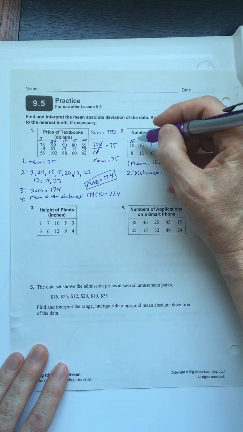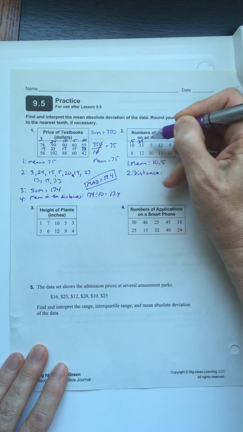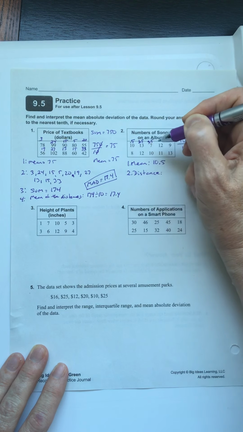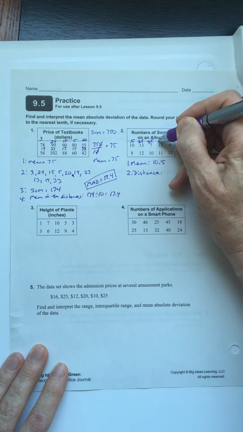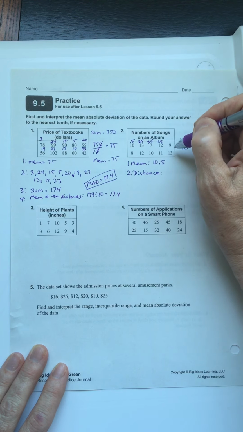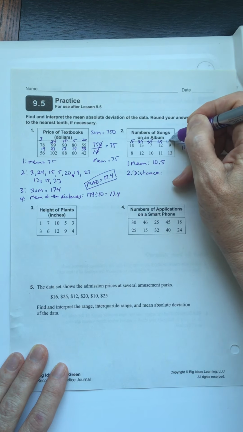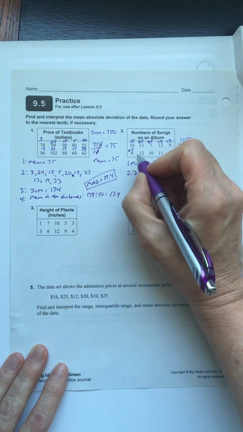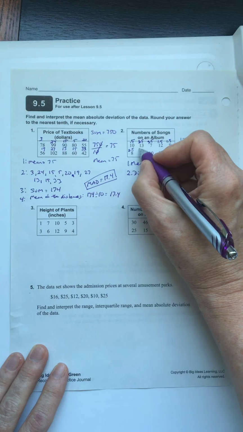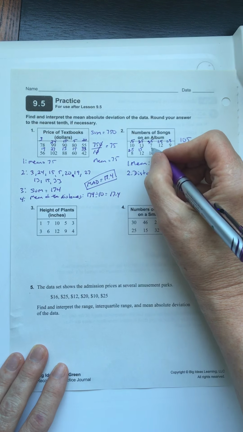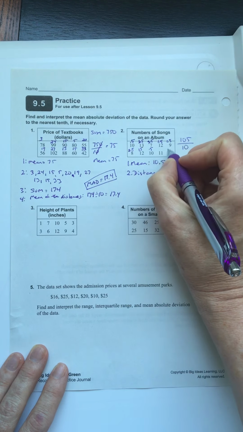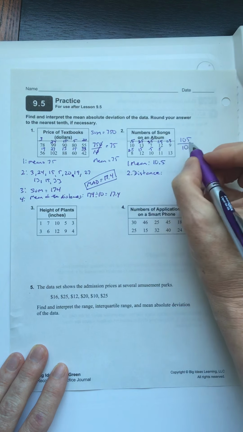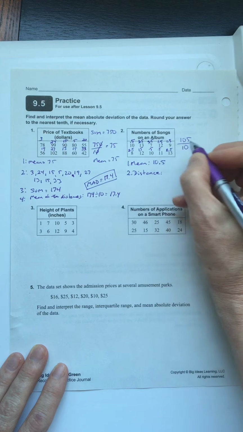0.5, 2.5, 3.5, 1.5, 1.5, 2.5, 1.5, 0.5, 0.5, and 2.5.